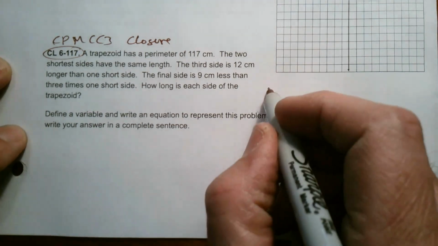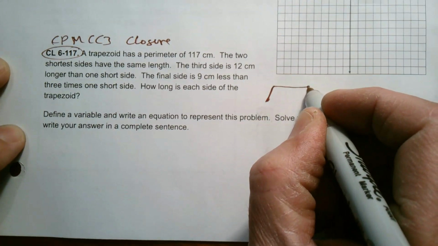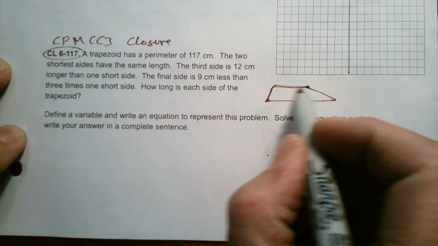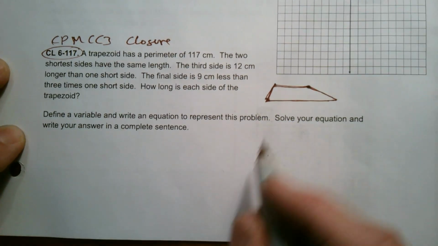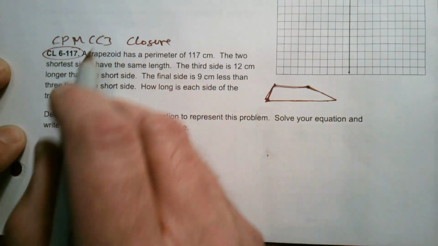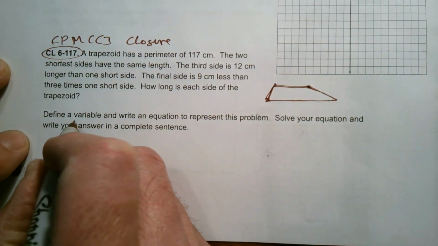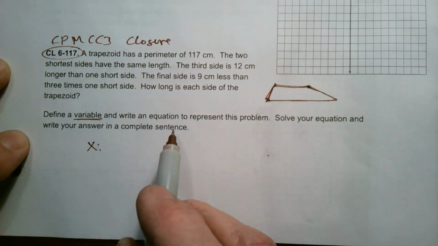Now, remember a trapezoid, I could draw a quick sketch, though it won't be to scale because there's a lot of information there. There are 4 sides. So with my trapezoid, I have to come up with an equation, but you can't really write an equation until you define a variable. The variable I want to define is x. So I need to determine what x is.